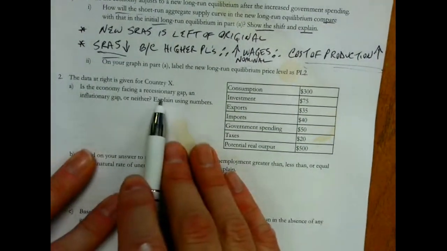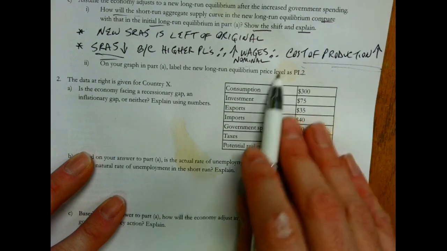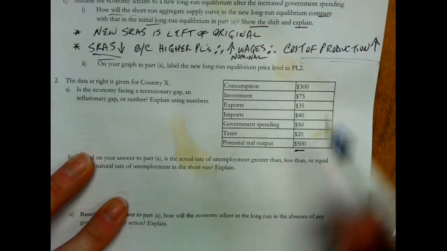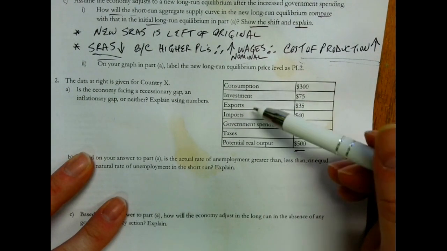Let's take a look at the second question. The data at right is given for country X. Is it in a recession, expansion, or neither? So let's see. Potential real output is 500. So we're going to compare what's the actual to that. And we've got C, I, G, and then we've got an XN.